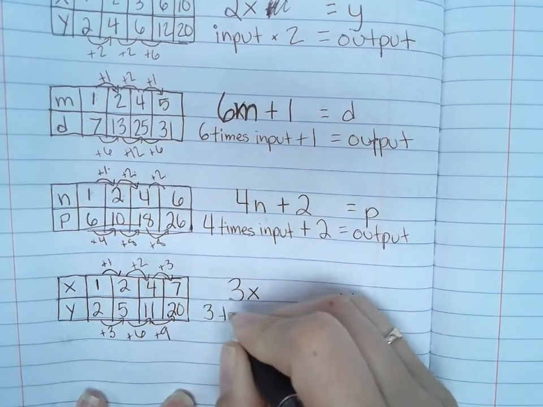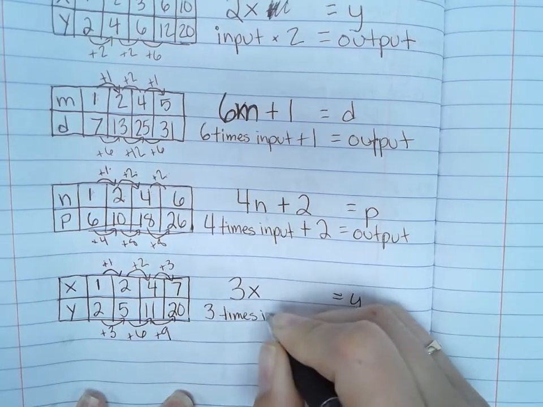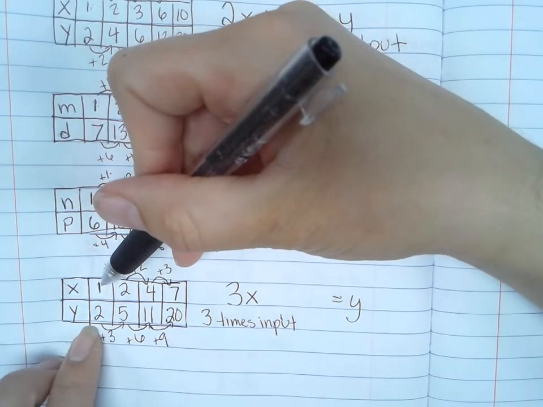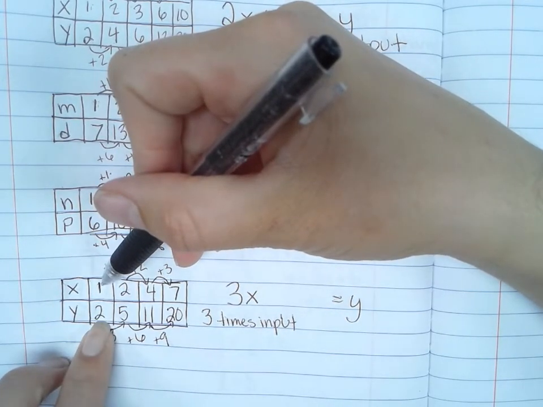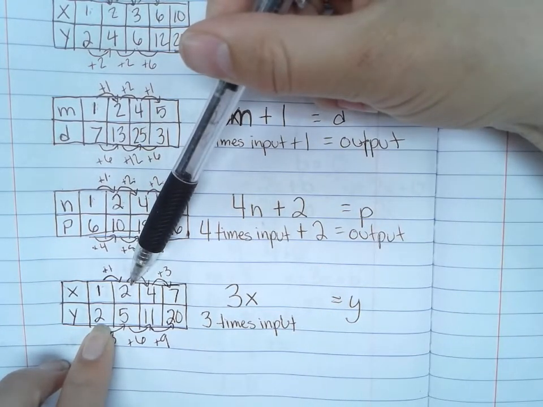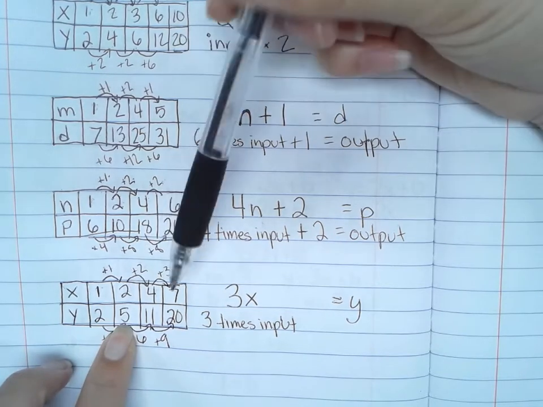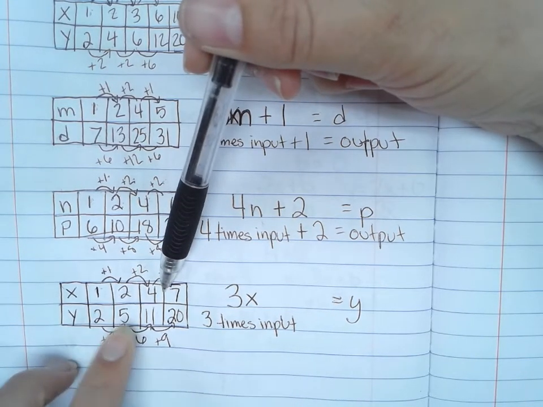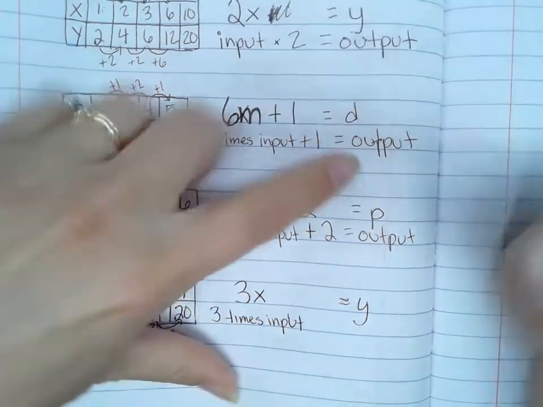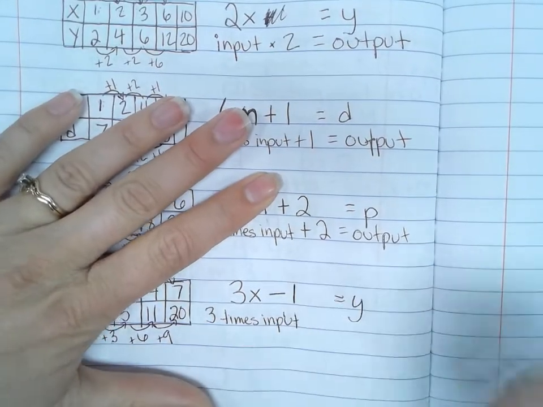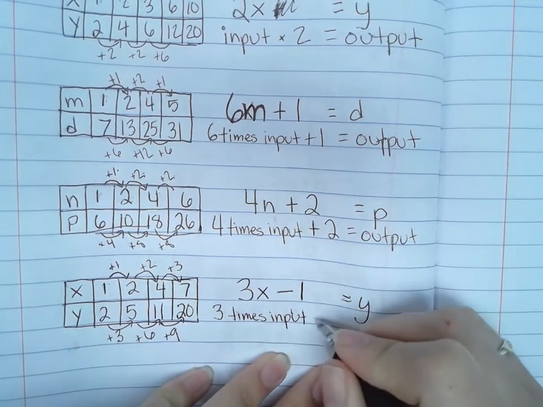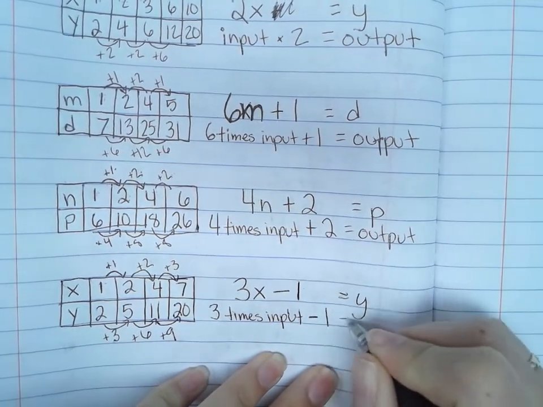So it's 3 times the input. But let's see if that's it. 3 times 1 is 3. What can I do to 3 to get 2? Well, minus 1. Let's try this. 2 times 3 is 6, minus 1 would give me 5. 4 times 3 is 12, minus 1 is 11. 7 times 3 is 21, minus 1 is 20. So each one of these has taken the input and multiplied it by 3, but then we had to adjust it by subtracting 1 to get our output.